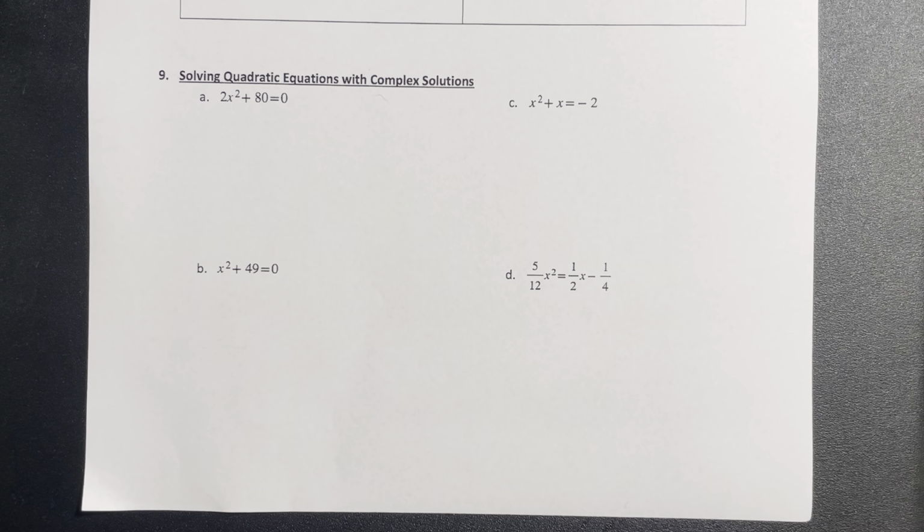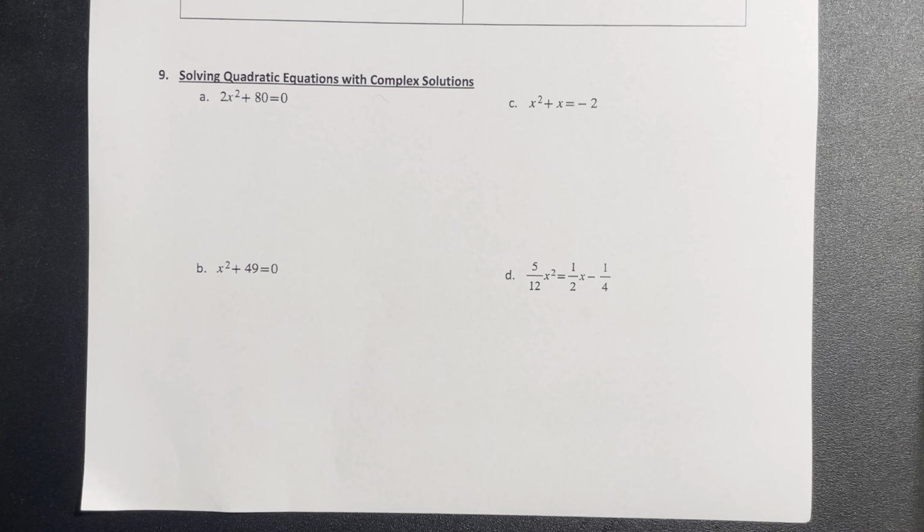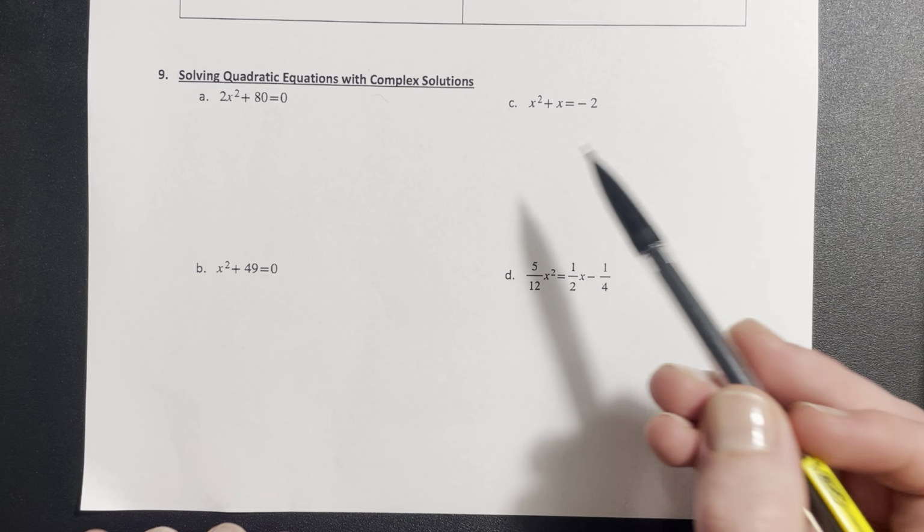So in this last section about quadratic functions, we're looking at quadratic equations that have complex solutions. Now the discriminant will help us see what types of roots that quadratic has. So we do see if there are two real x-intercepts, maybe there's only one real x-intercept, but there's also the option that there are zero real x-intercepts.